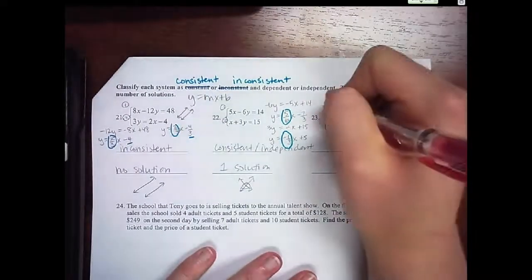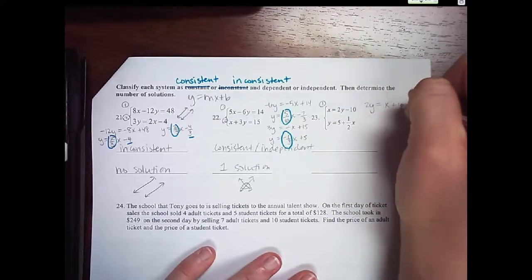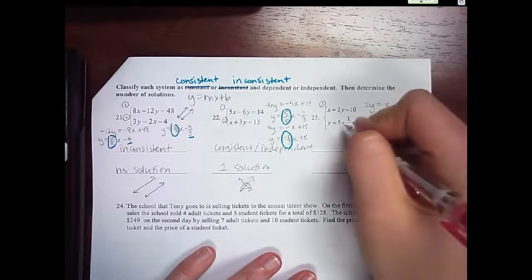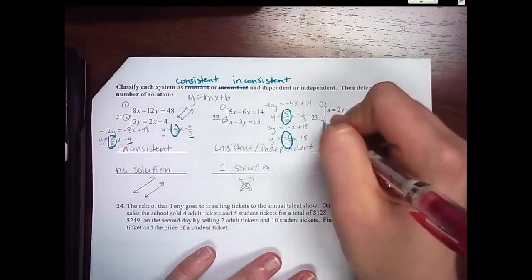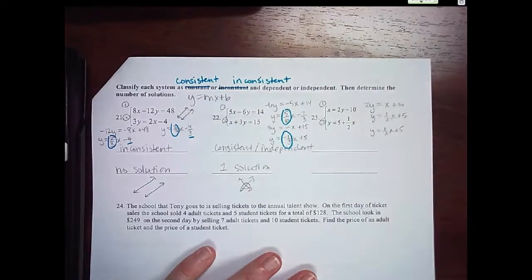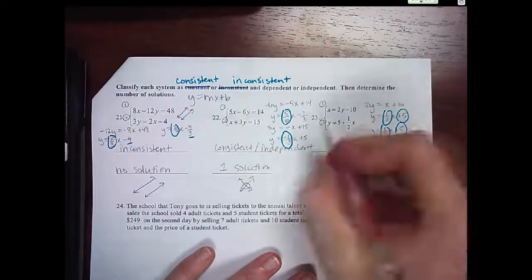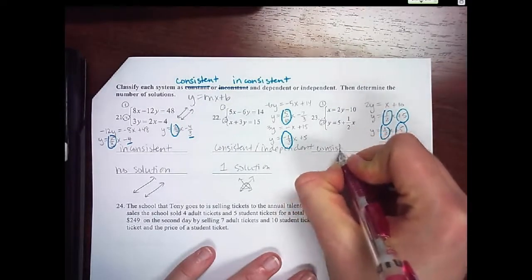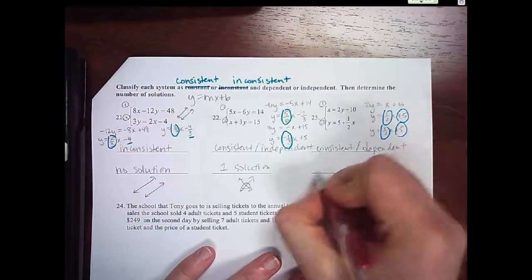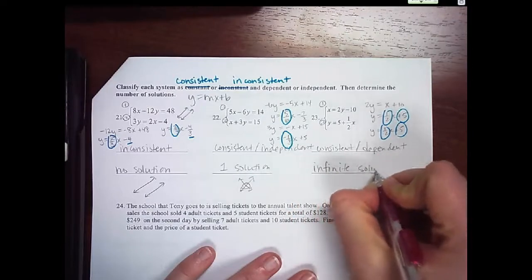And then 23, let's see, 2y equals x plus 10, divide by 2. And this one's already done for us actually, let's just rewrite that. So same slope, same y-intercept, it's the same equation. So this is consistent, dependent, infinite solutions.